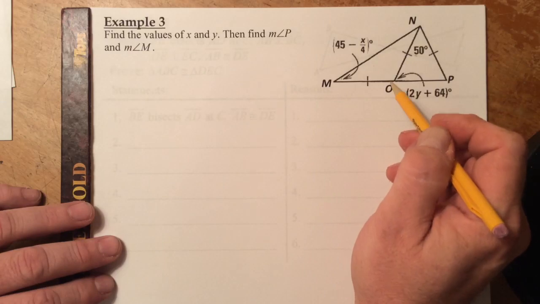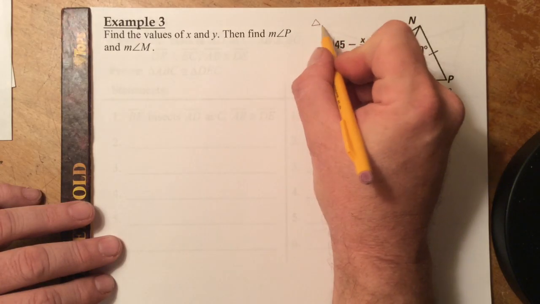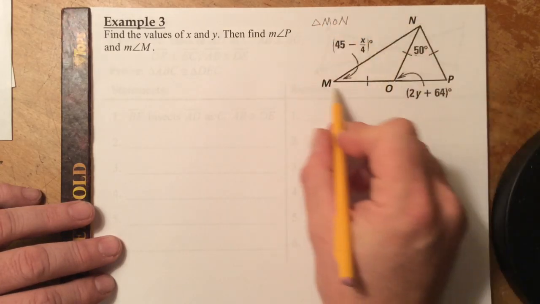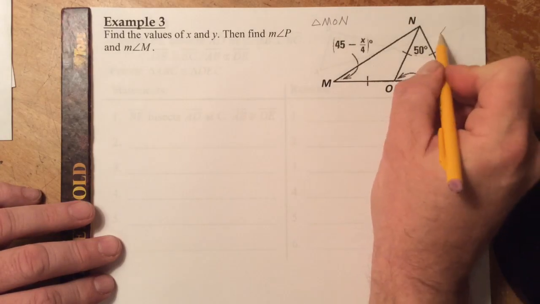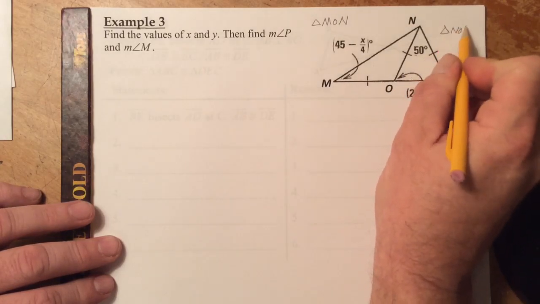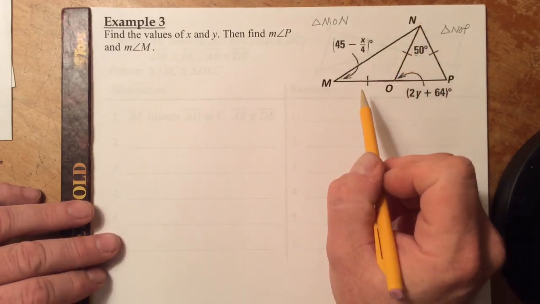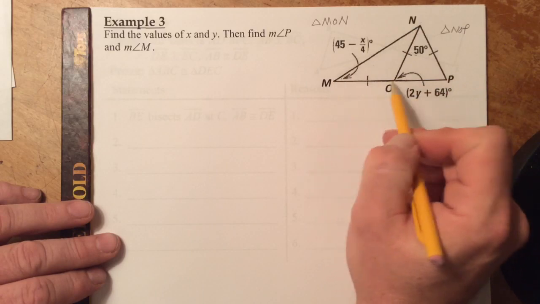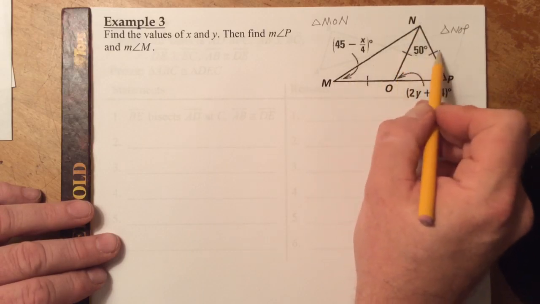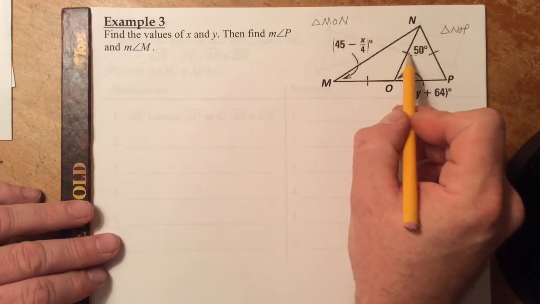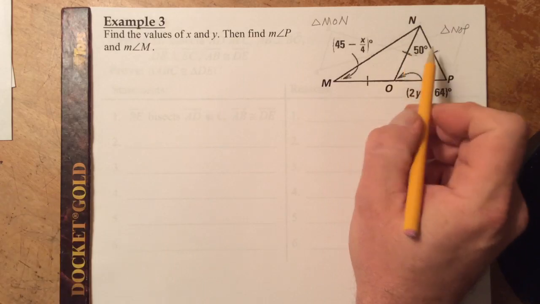Notice that we've got triangle MON right here, and we also have triangle NOP right here, both of which are isosceles triangles. This one is isosceles because these two sides are congruent, and this one's isosceles because these two sides are congruent. The fact that they both share the same side is coincidence, but we can probably use that to our advantage.